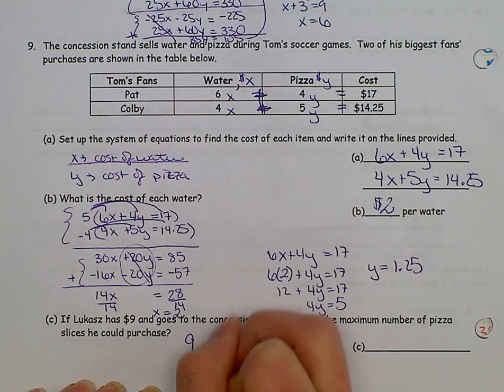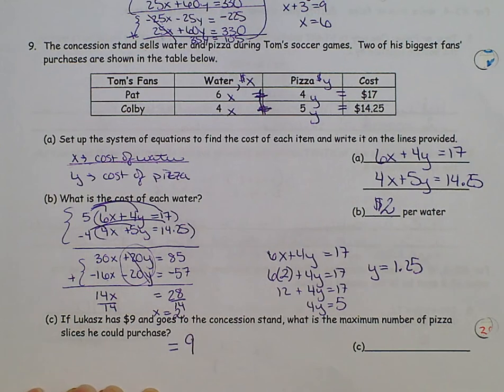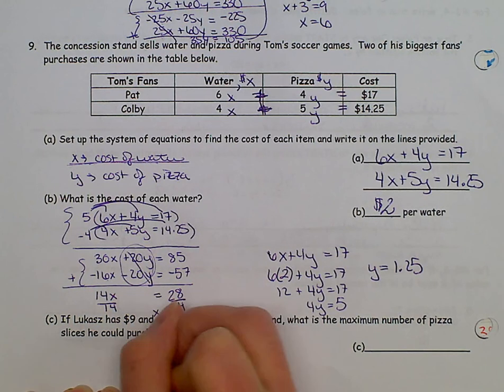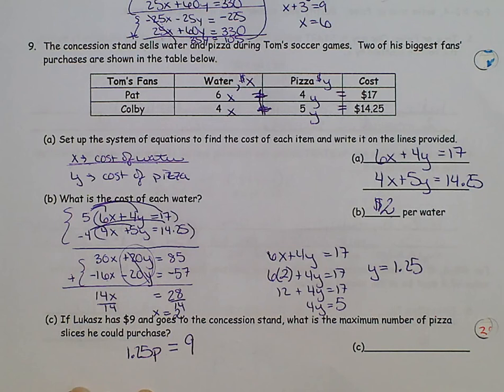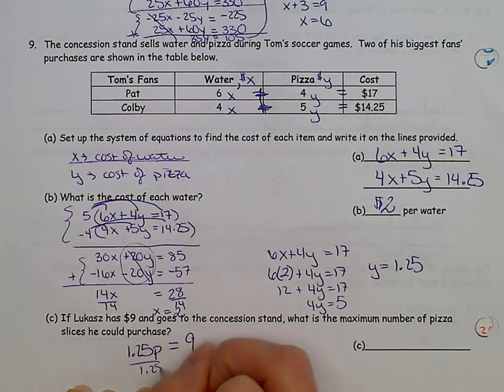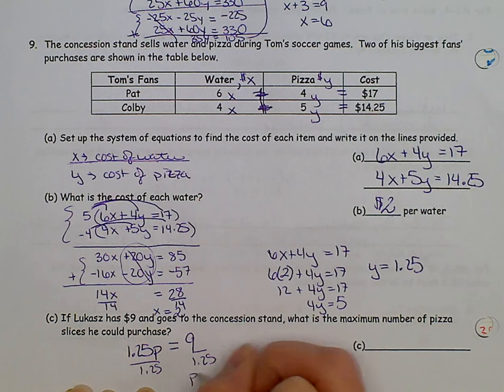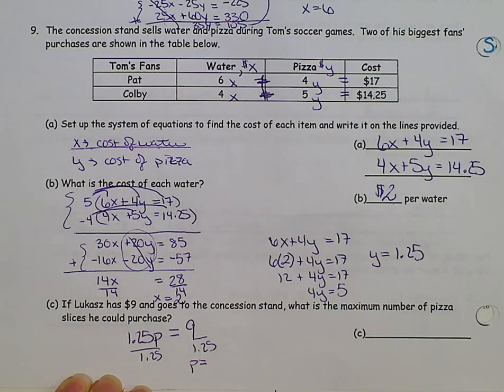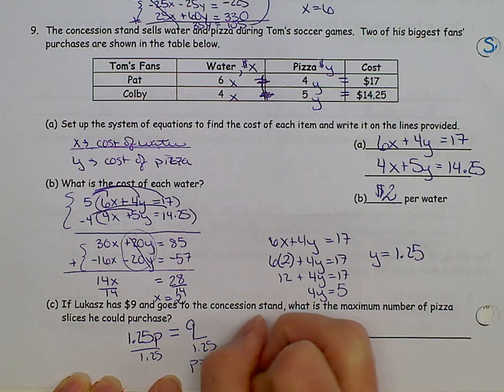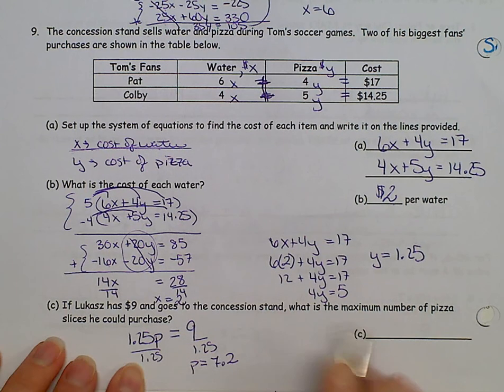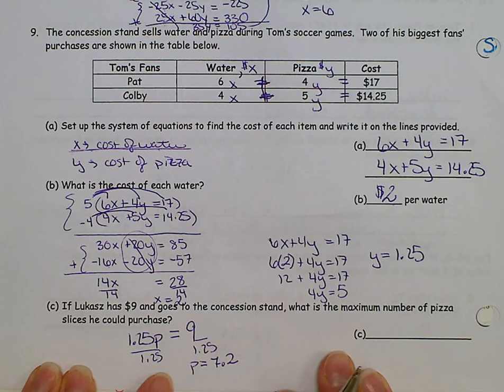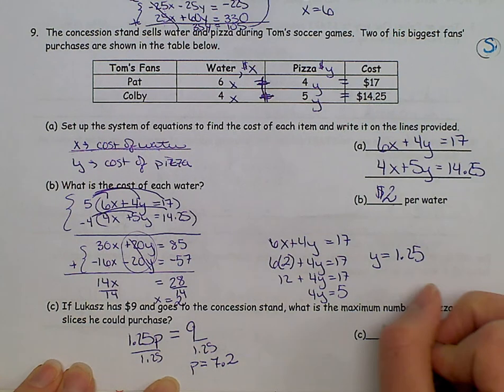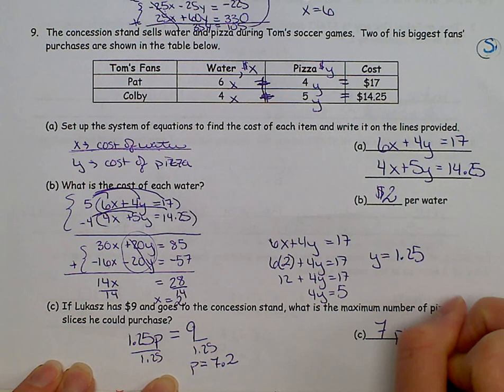So you could spend a total of $9, and we'll let P represent the number of pizza slices he can buy, and each one is $1.25. So now we divide by $1.25. And we get 7.2. Well, we definitely can't round this up because he wouldn't have enough money for 8 slices. And we also can't buy 0.2 of a slice. So he could buy a maximum of 7 pizza slices.